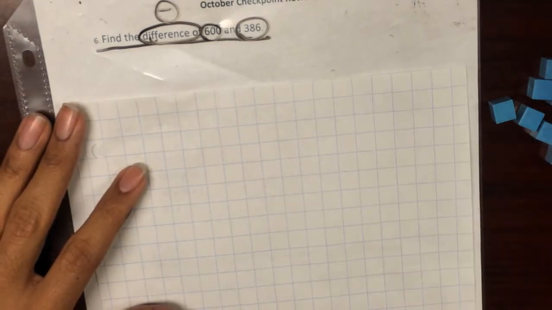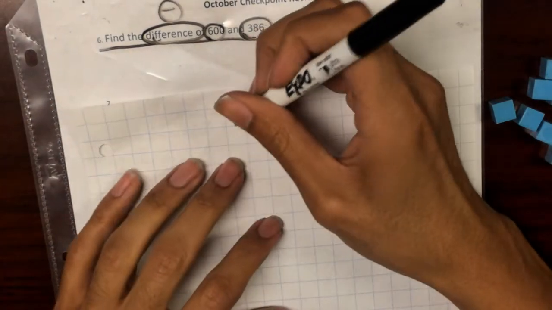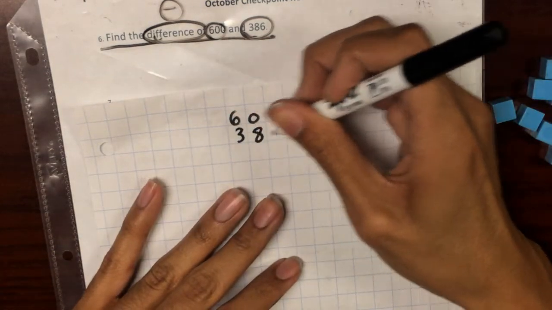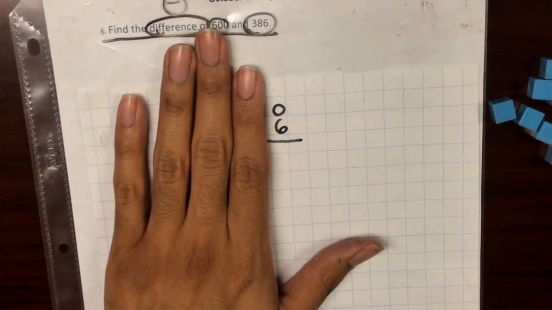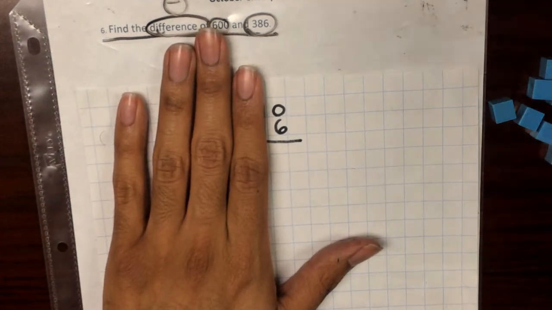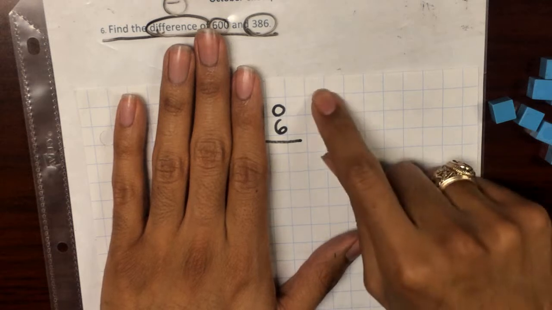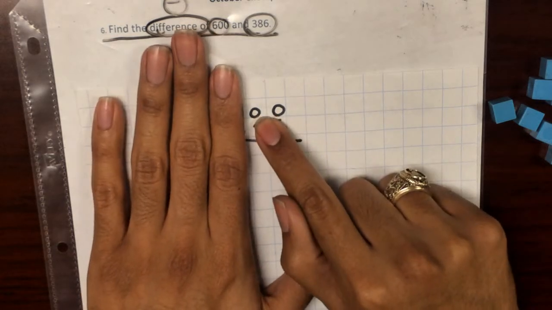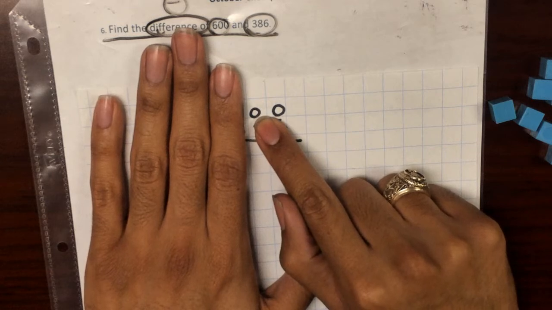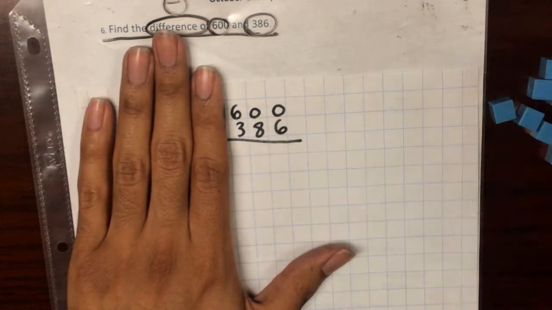And at the top, we can go ahead and write 600. And we can take away 386. We can start in the ones, and you can remember the jingle that Mr. Esparza taught you. So what has more, the top or the floor? Well, the floor has more, so we need to go next door and get 10 more. But can we borrow 10 more? No. So we need to go next door and get 10 more.